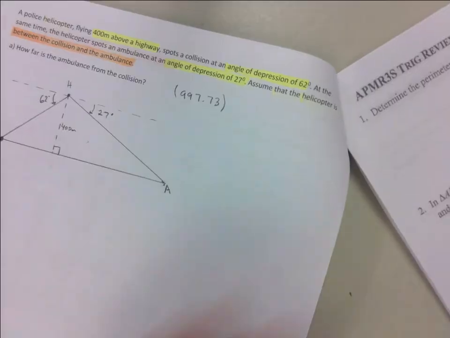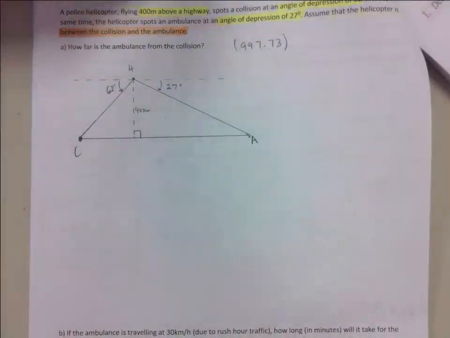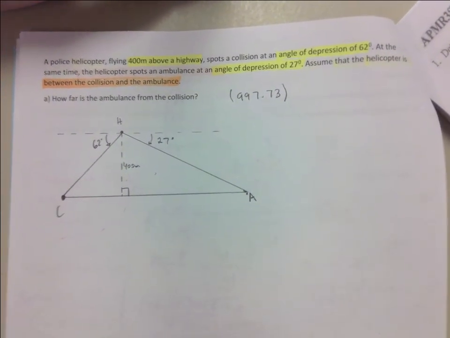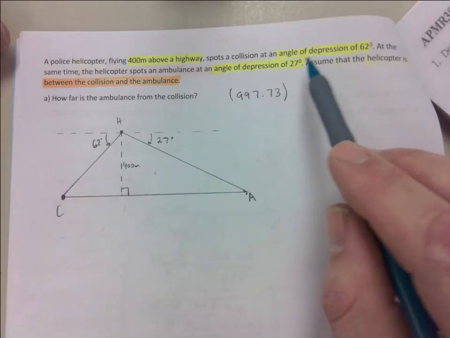Let's keep going. Page 41. This is the last one I'm doing for now, and then I'll let you try some on your own. So here we have a police helicopter 400 meters above ground on a highway, right? So we've got two angles of depression.